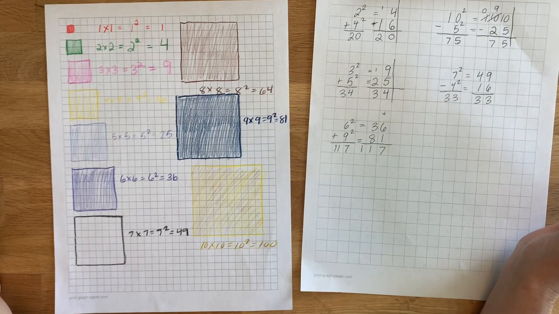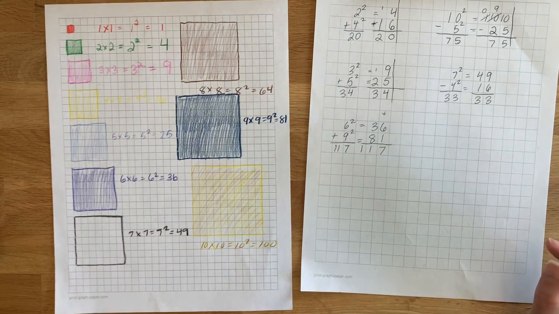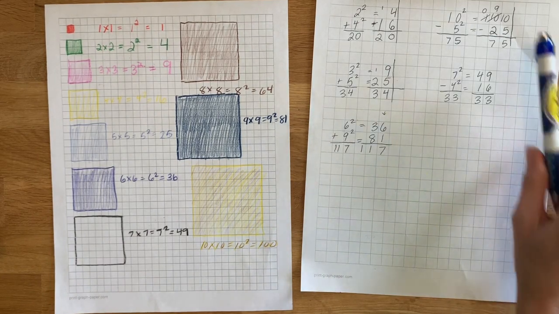So those are some things you can do to practice your squares of numbers. Not only are you practicing your adding and subtracting, but you're getting those square amounts memorized as you're doing this work.